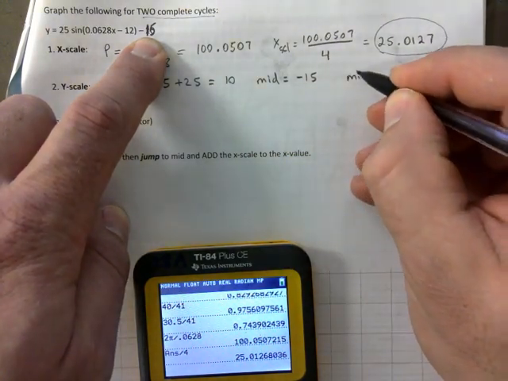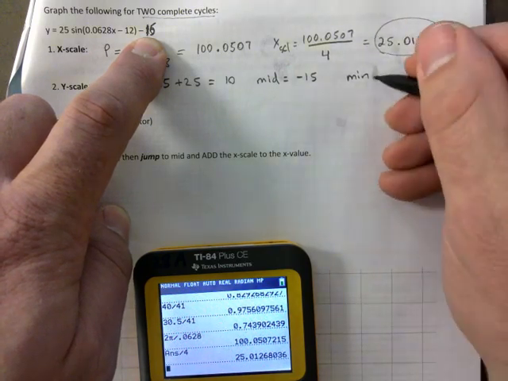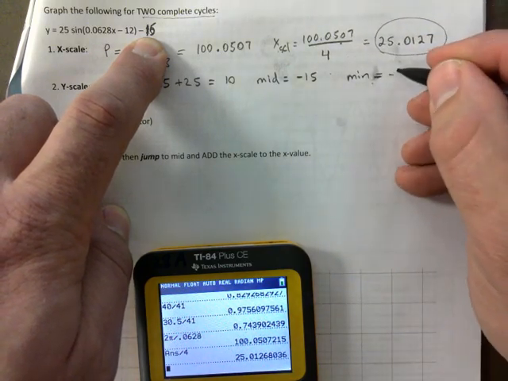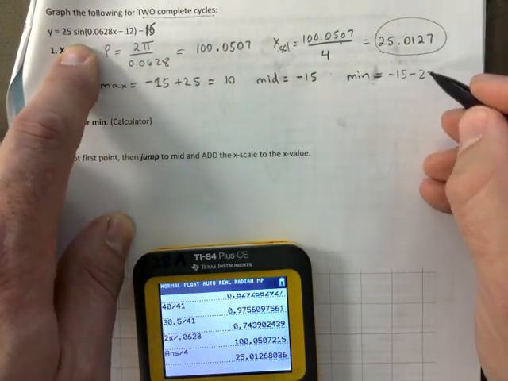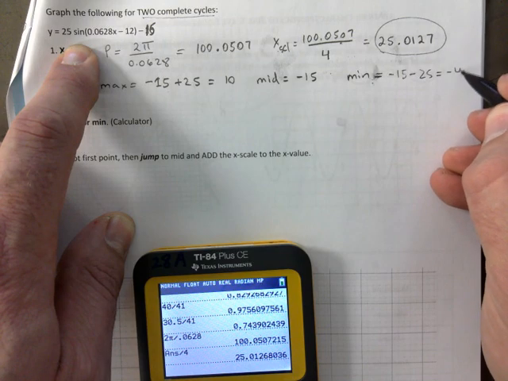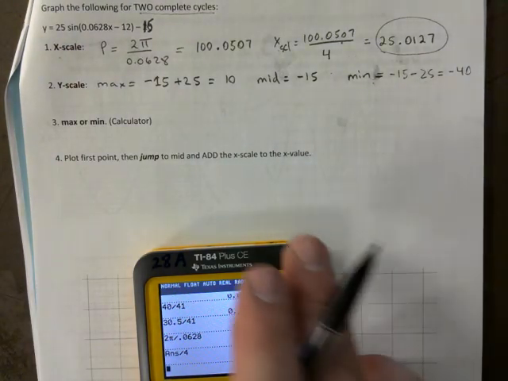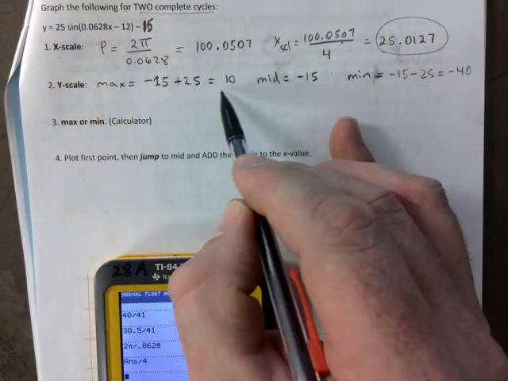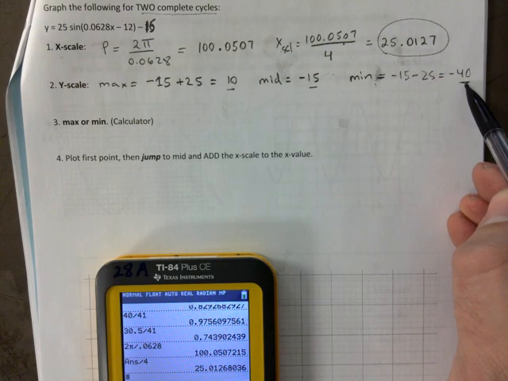And the min is D minus A, right? So remember, always starting with the D minus A, which is 25. And so that's negative 40. So you just found your max, that's the highest, the middle, and the lowest, okay?